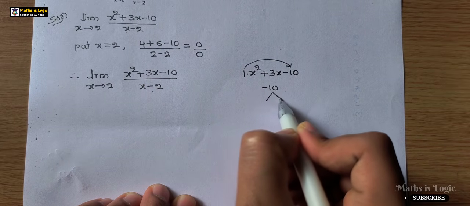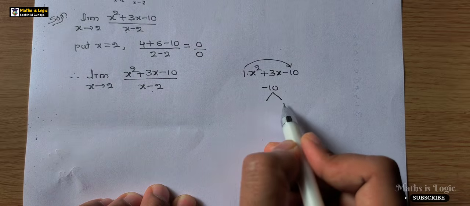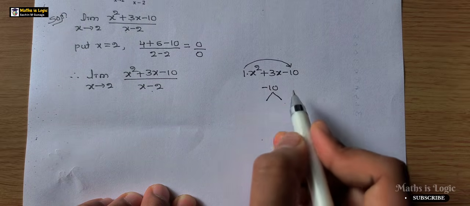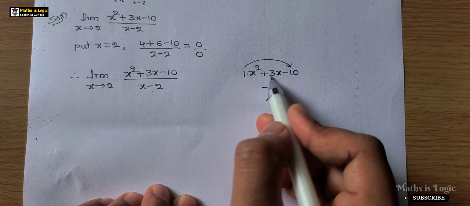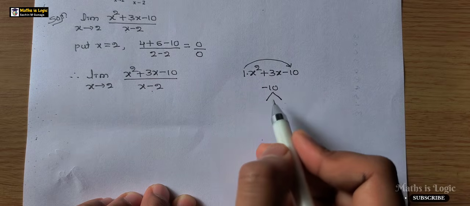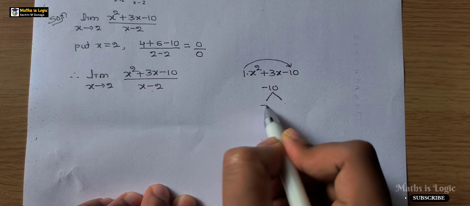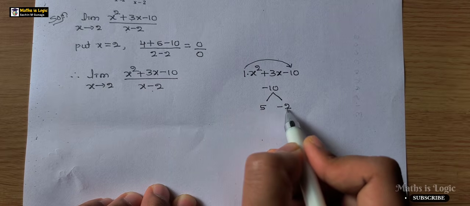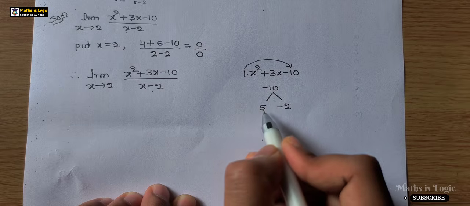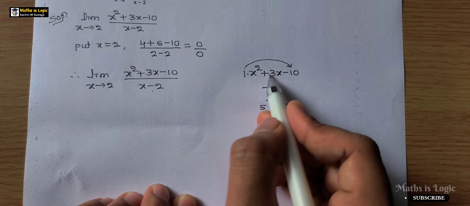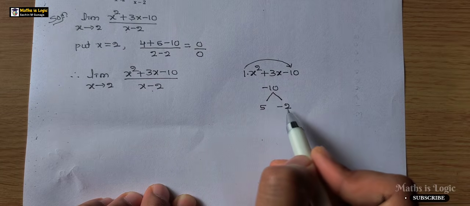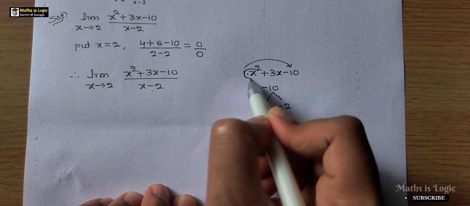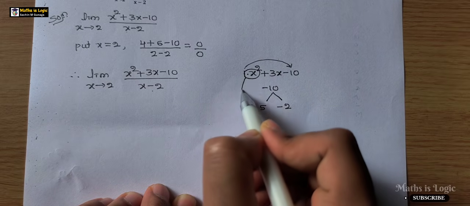Next, split this number in such a way that if you multiply these two, you should get minus 10, and if you add or subtract these two numbers, we need to get the middle number, that is plus 3. Therefore, plus 5 and minus 2, because 5 into minus 2 is minus 10, and 5 minus 2 is plus 3. After splitting the number, the shortcut way is to leave the power, the remaining value.